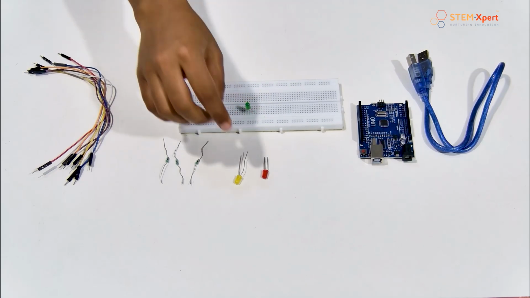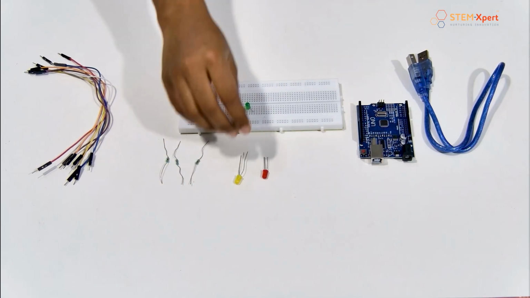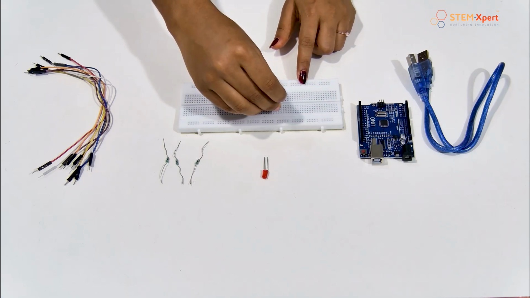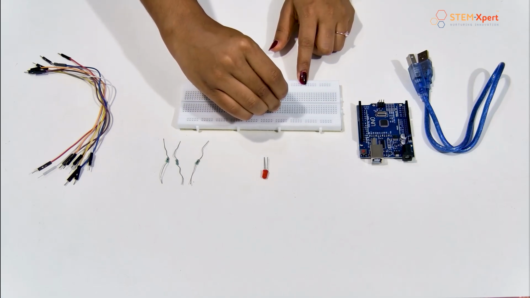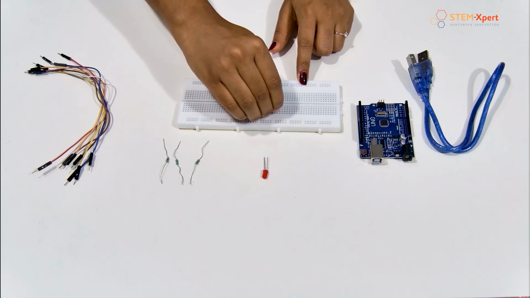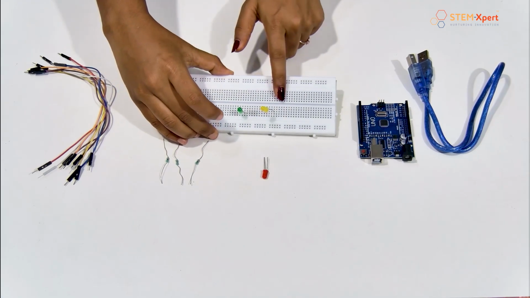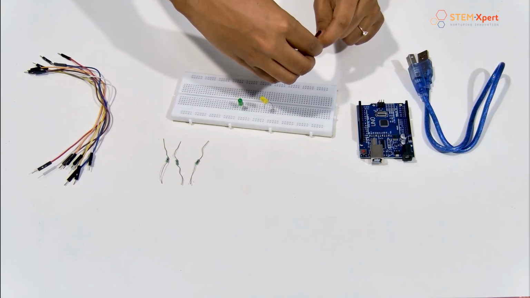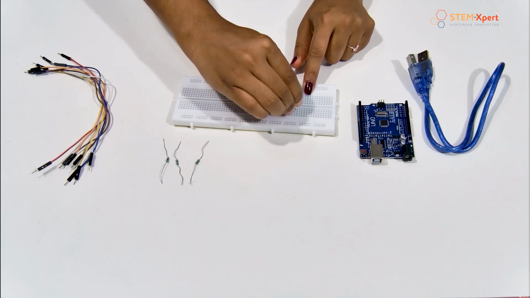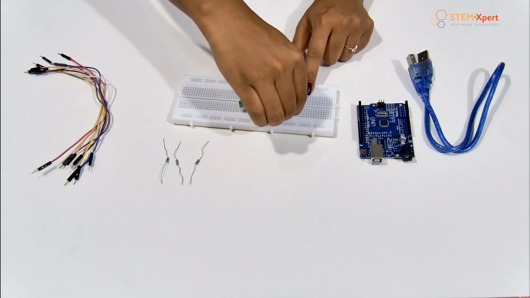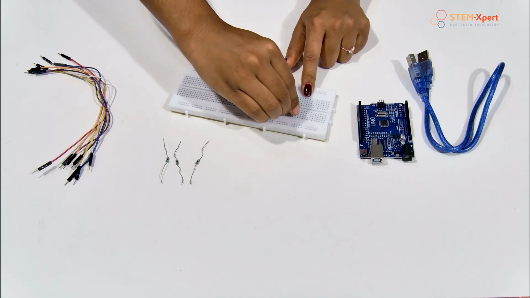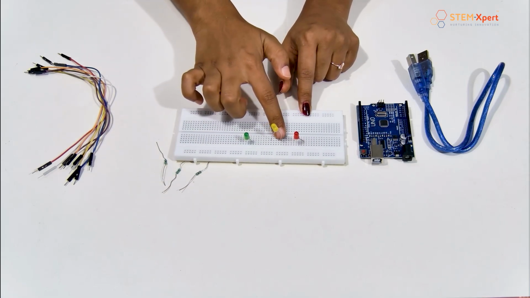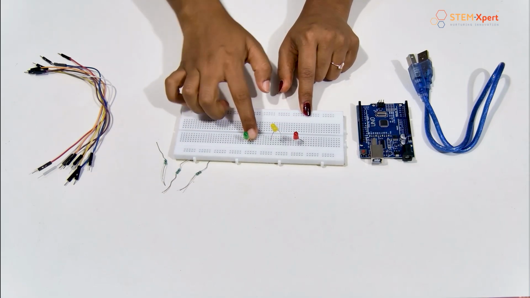So I just placed the green LED, and now we can place the yellow LED. Here we have the longer leg positive and the smaller one negative. You can place it with a distance like this. Make sure the 2 legs are in different columns. Did you see? The 2 LEDs I placed are in different columns. And also we can place this red LED. You can also connect it like this. This is my positive, this is my negative. Make sure you have the positive and negative in different columns. So this is my positive of the red LED, this is my positive of the yellow LED, and this is my positive of the green LED.